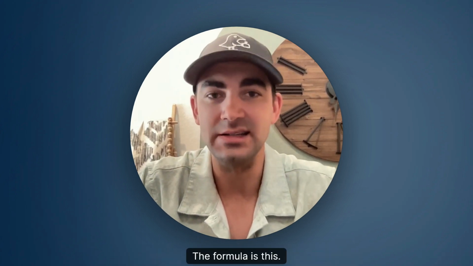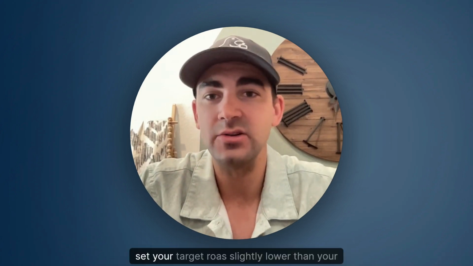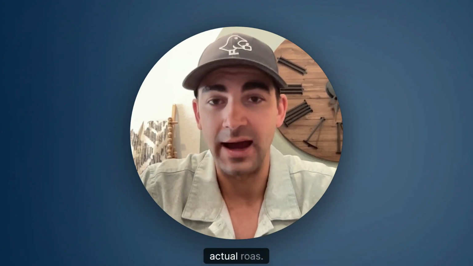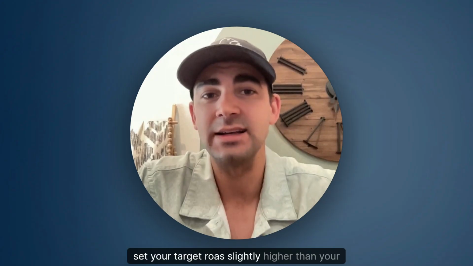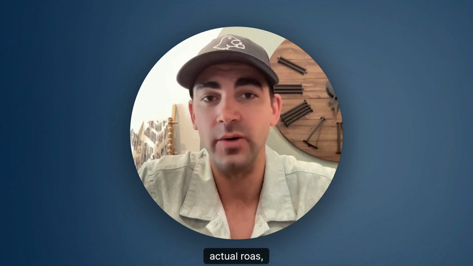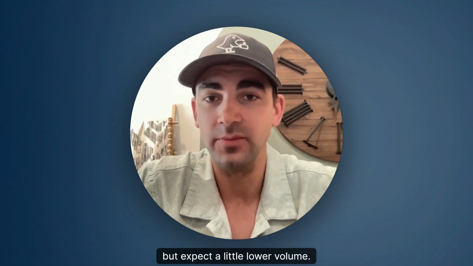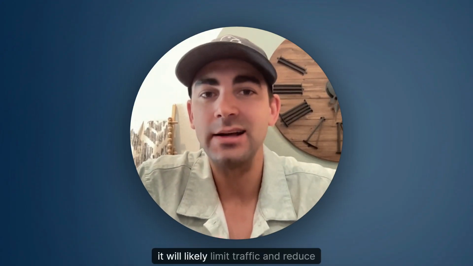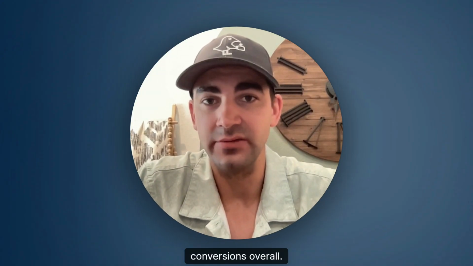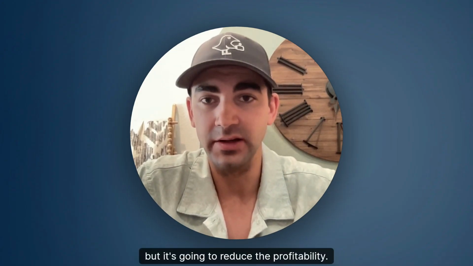The formula is this. If you want more volume, set your target ROAS slightly lower than your actual ROAS. If you want more profitability, set your target ROAS slightly higher than your current actual ROAS, but expect a little lower volume. And if you set it much higher than the current performance, it will likely limit traffic and reduce conversions overall. And setting it much lower may increase conversions, but it's going to reduce the profitability.